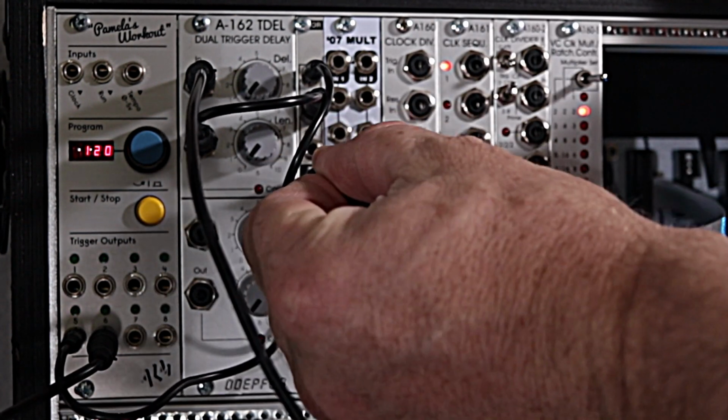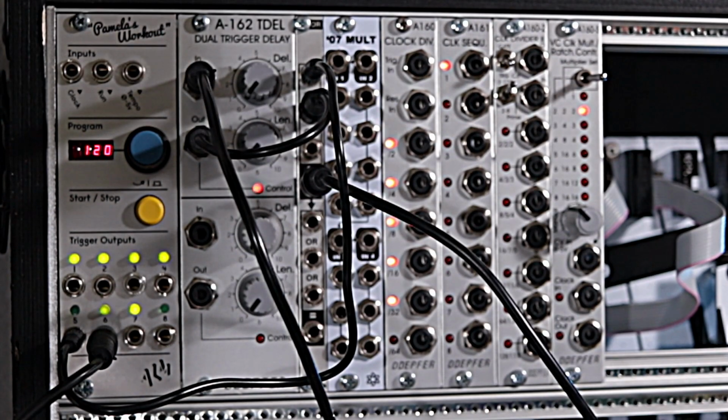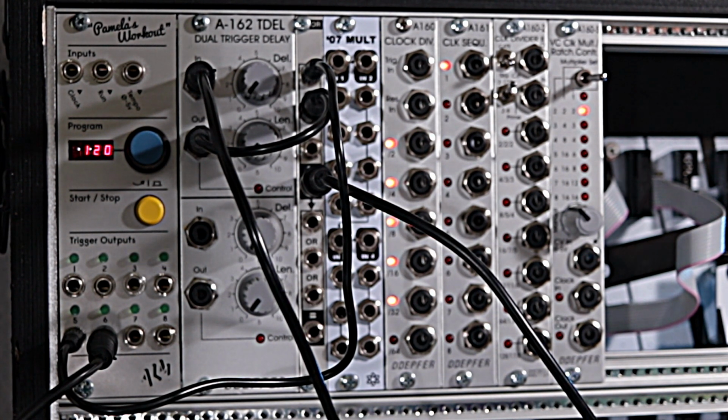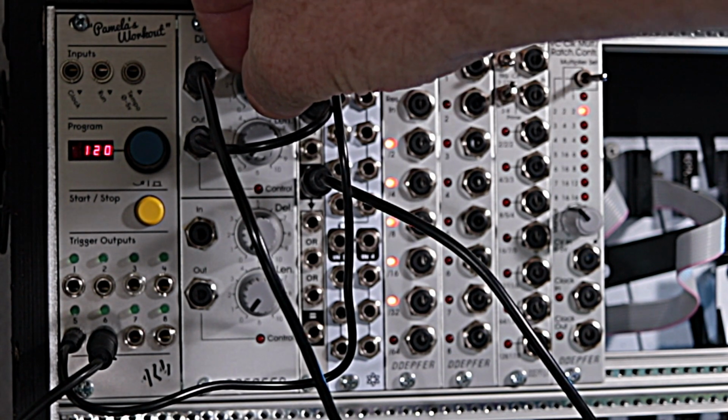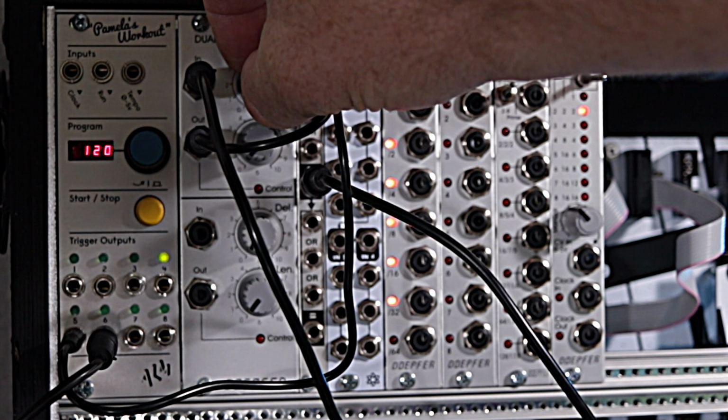So if we plug into the bottom of that, when we start this swing circuit with zero delay, it just sounds like straight quarter notes. But then as we start to move the delay up, we can start hearing the swing as every other beat gets delayed.